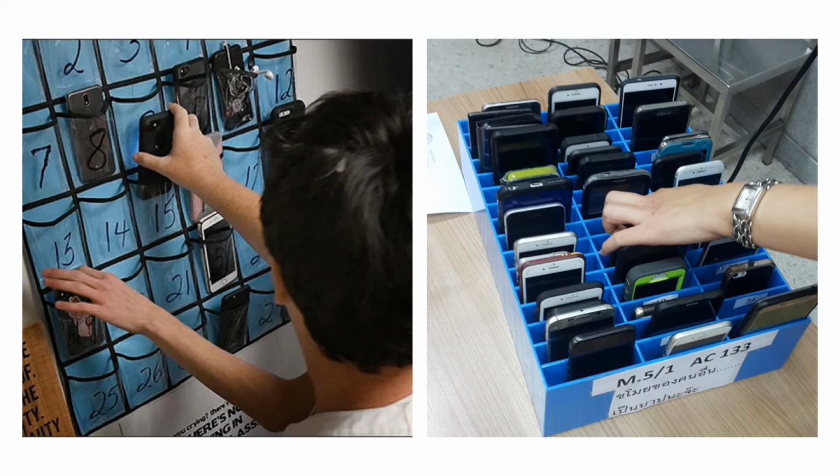Some teachers even devise elaborate systems to collect and distribute phones before and after class. However, I have heard anecdotes from teachers about students carrying multiple phones to get around this. No matter what the teacher tries, the phones magically seem to appear.